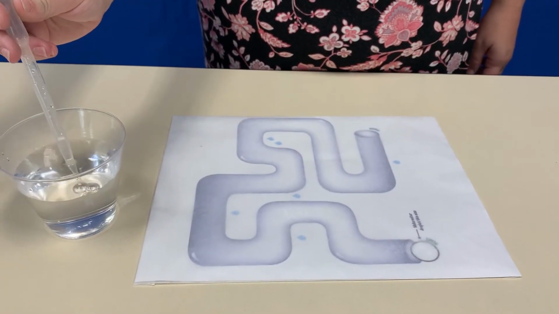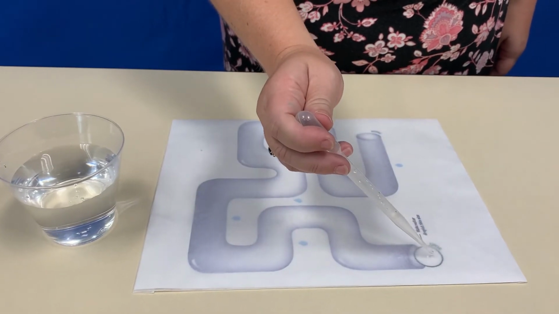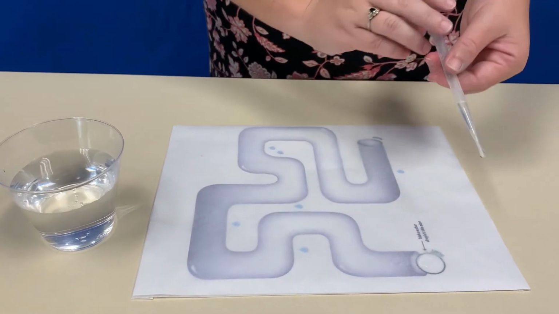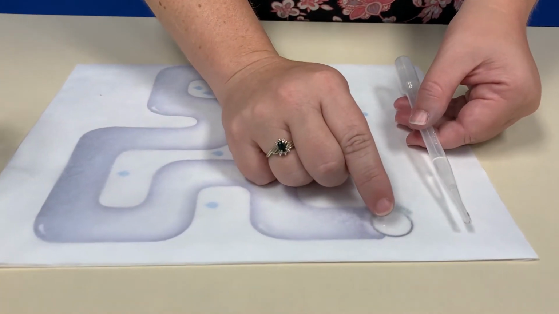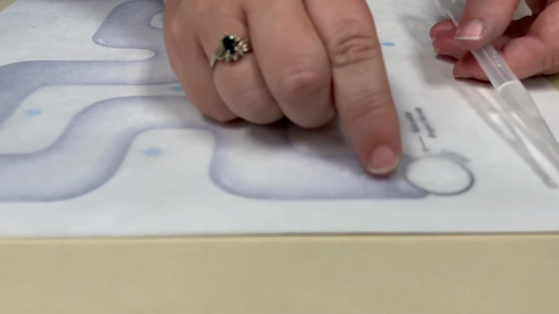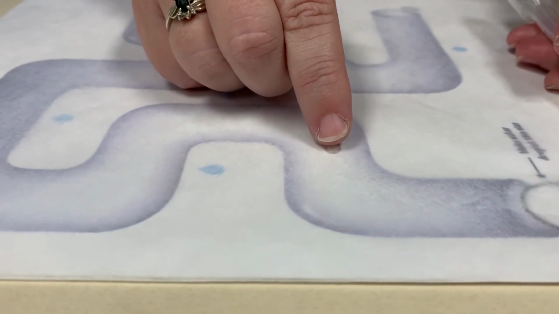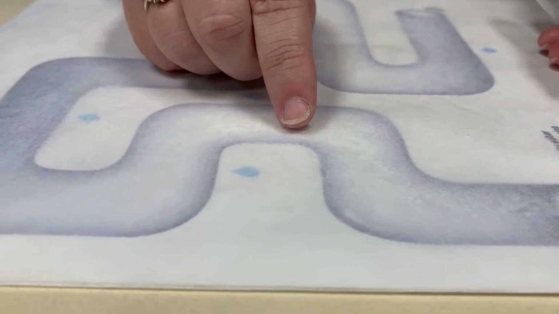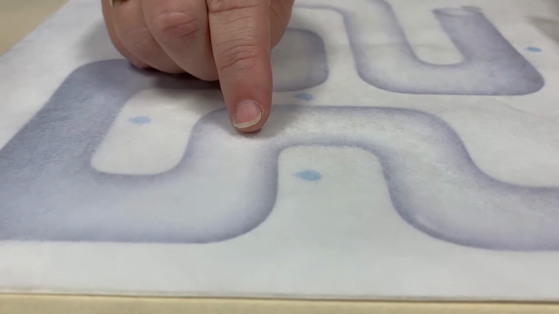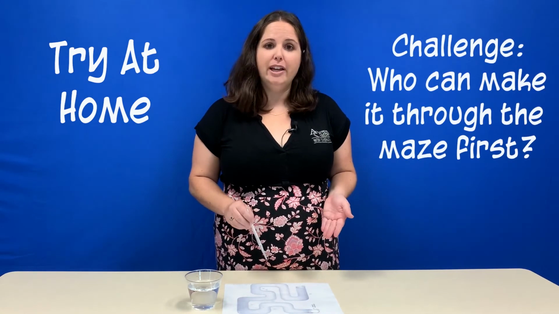I'm going to start with a drop of water. A small drop of water works best, and then you can either use a pipette or your finger to move the water drop along in the maze and make it throughout the entire maze. And you'll notice the water molecule is not only sticking to my finger, but also sticking together, demonstrating cohesion. You can try this at home to see if you can get your water drop to make it throughout the maze. Again, you could use a pipette, your finger, or even a straw to move your water drop. Again, you could challenge a sibling or a parent to see who can make it through the maze first.